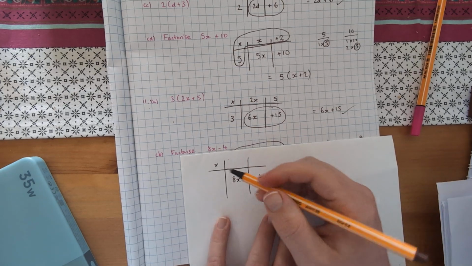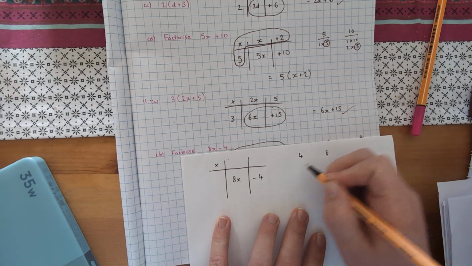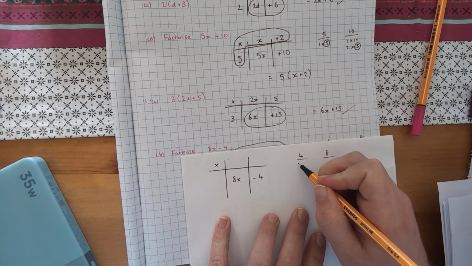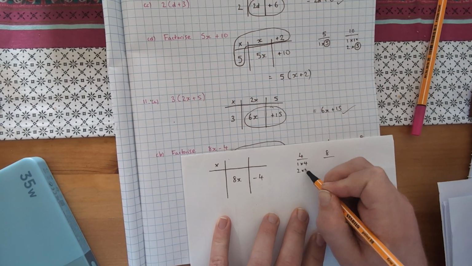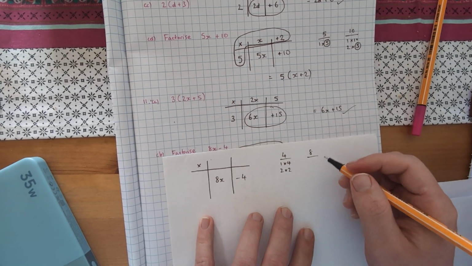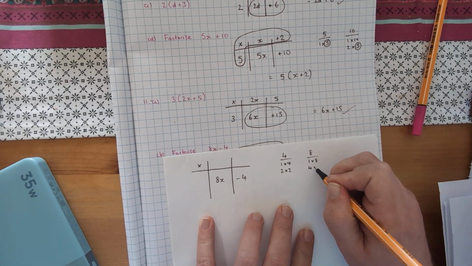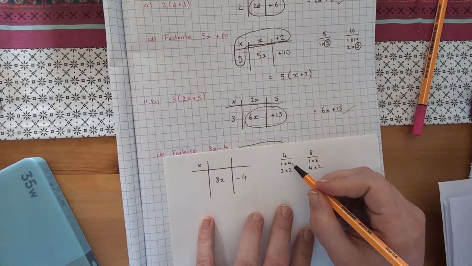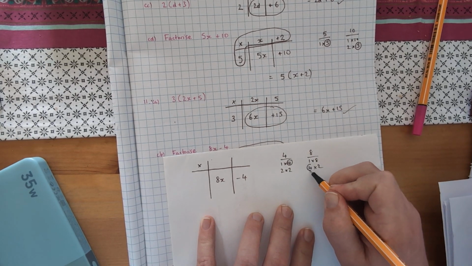And now when we're factorizing, we have to ask ourselves the factors of the two numbers that we see. So we've got 4 and 8. So how do we get our factor for 4 and 8? Well, 4 can be found by 1 times 4 and 2 times 2. 8 can be found by 1 times 8 and 4 times 2. And that's both of them finished. The highest factor for both that's in common is 4.